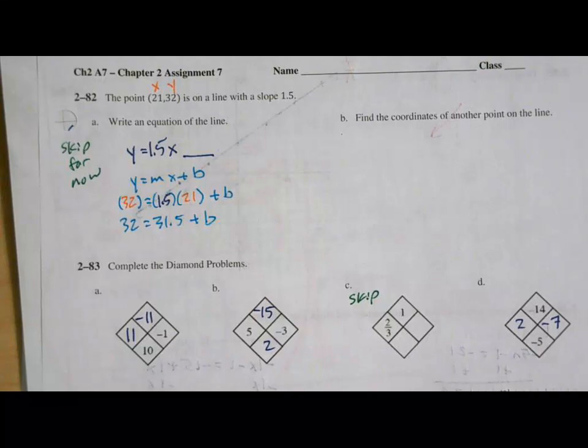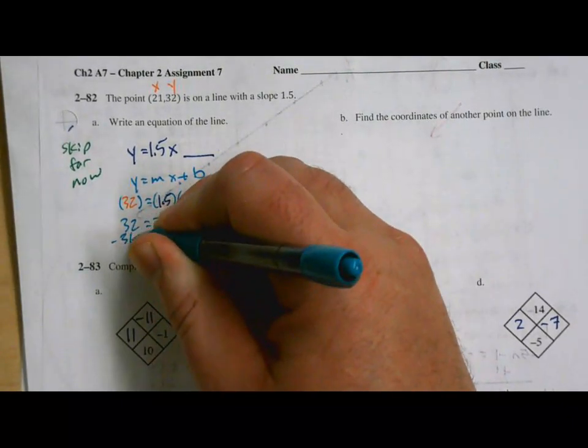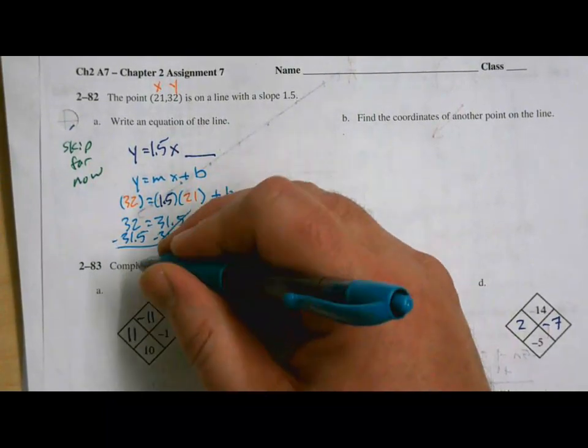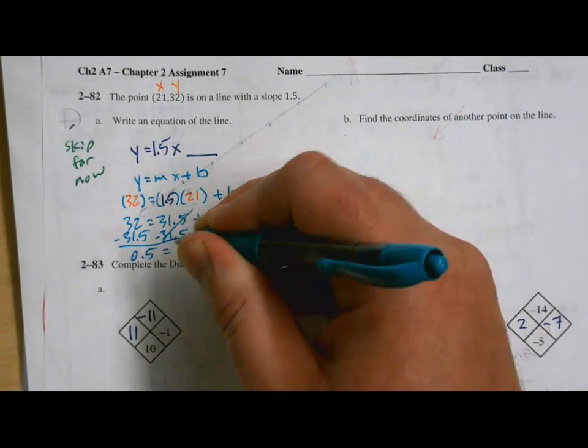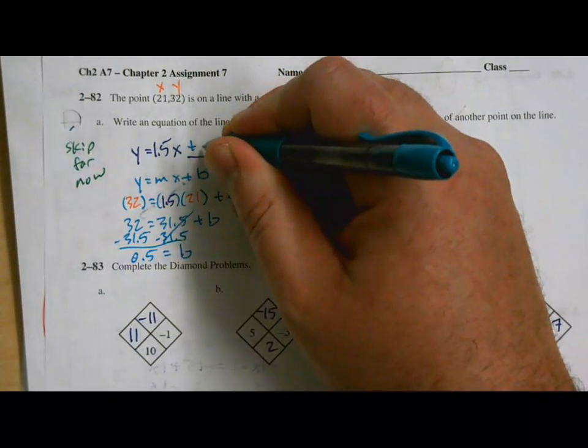I think b is going to be a half, isn't it? I think so. I'm going to do minus 31.5 on both sides. 32 minus 31.5 is just 0.5. Cool. Put it at the end, and we're done.